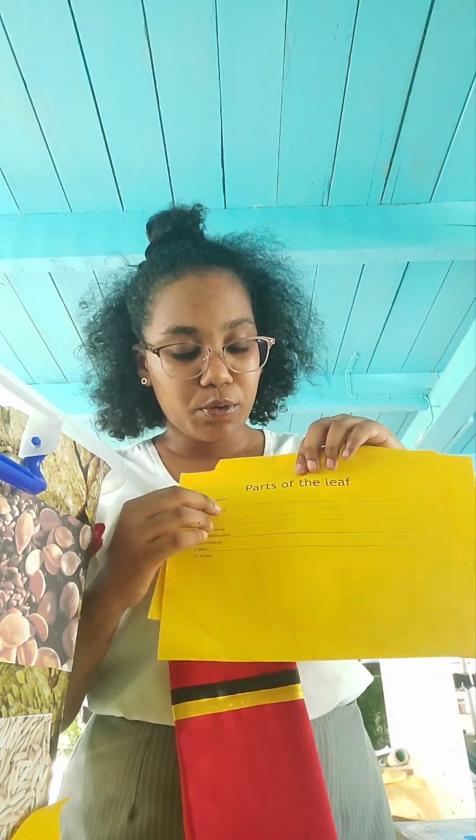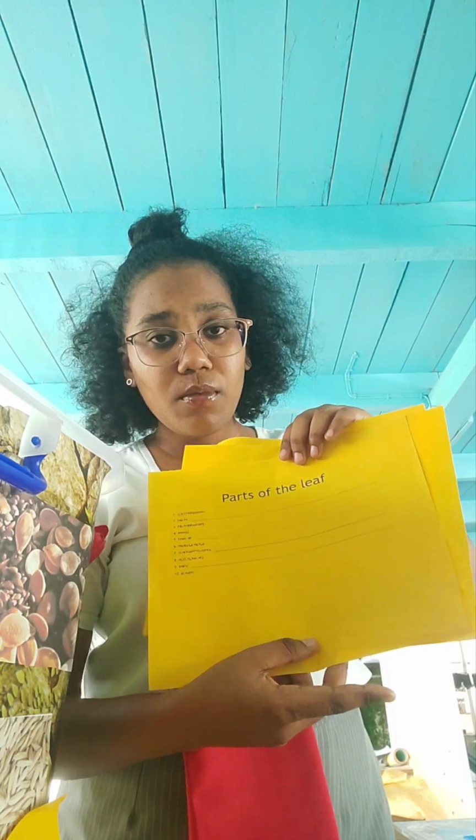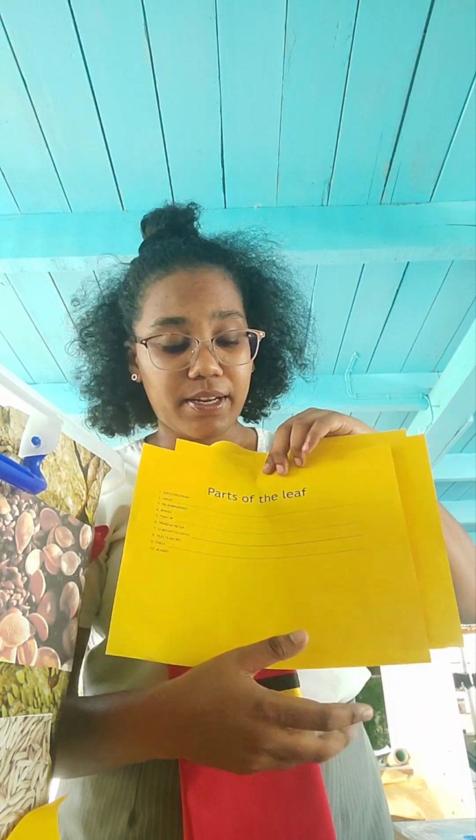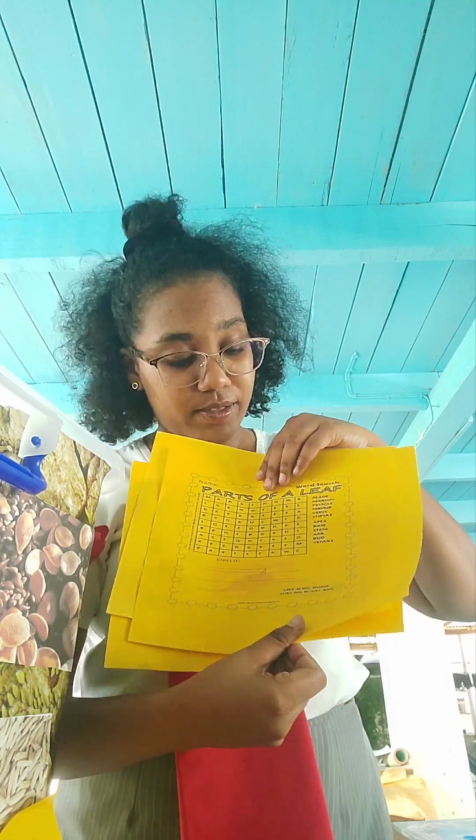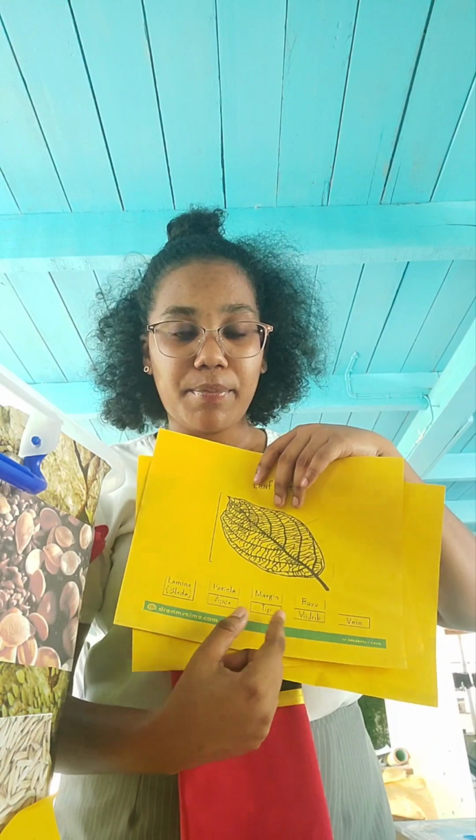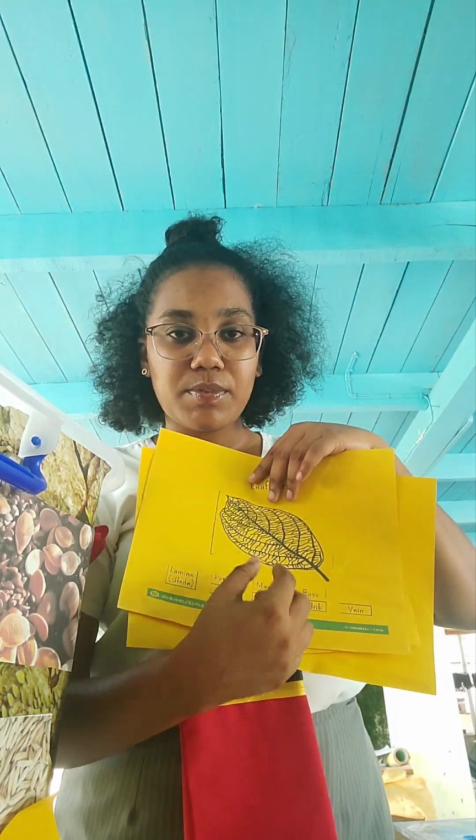Some of the pupils had to write parts of the leaf by themselves. Some of them had to do a word search and find parts of the leaves, and others had to identify parts of the leaves from the box below and label the leaf with it.